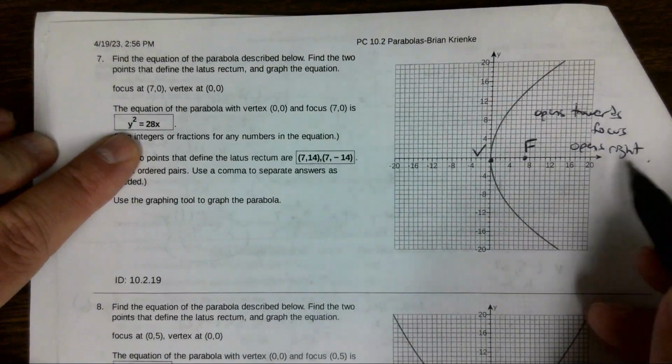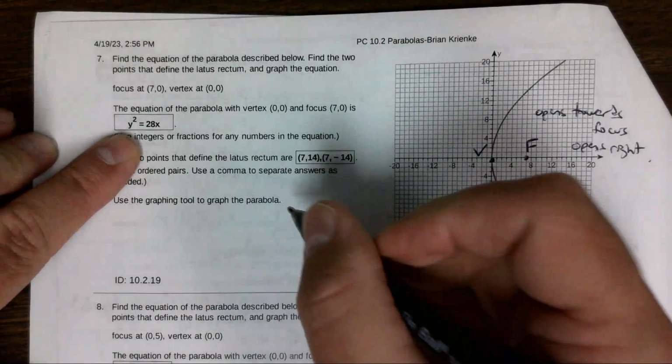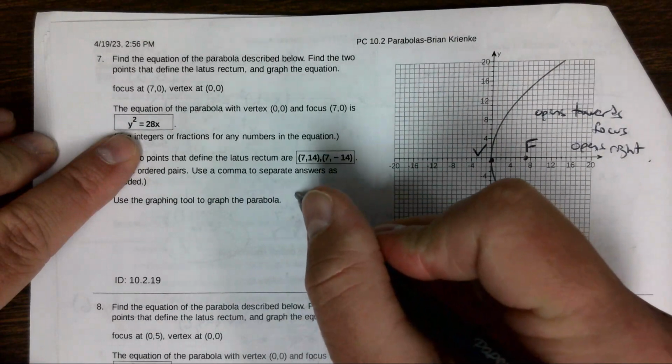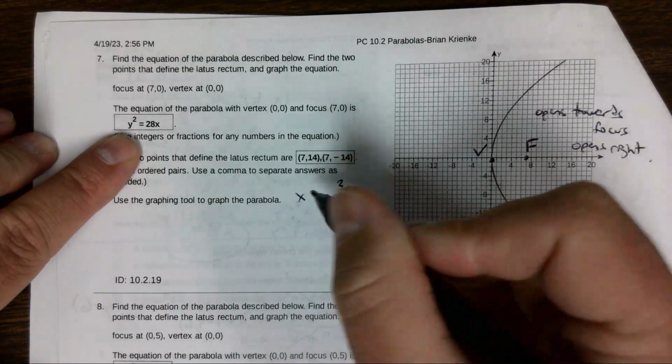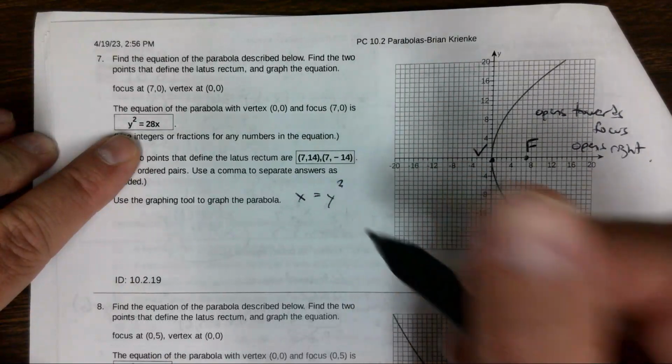And so if it opens right, our formula is x equal y squared. Well, it looks like that.